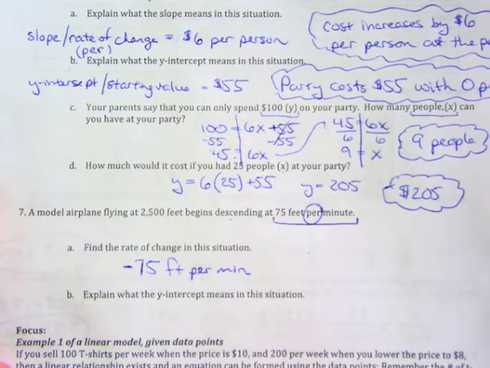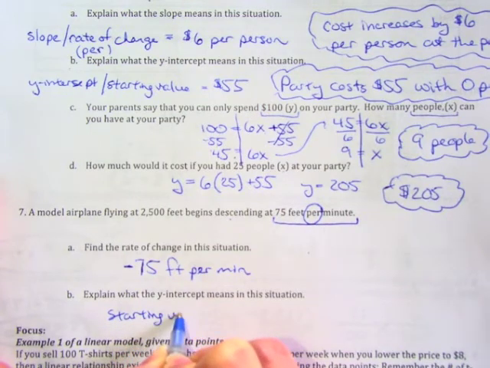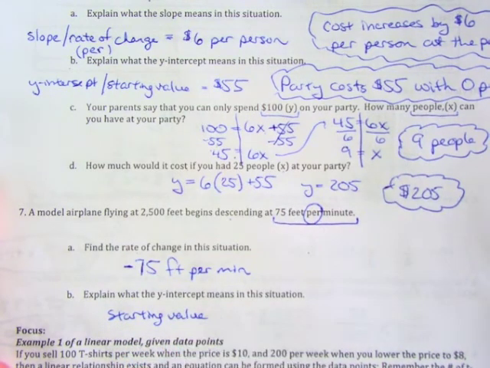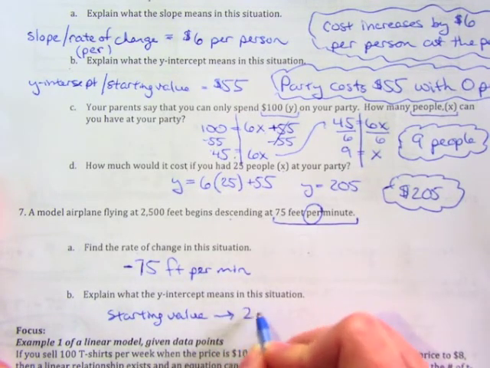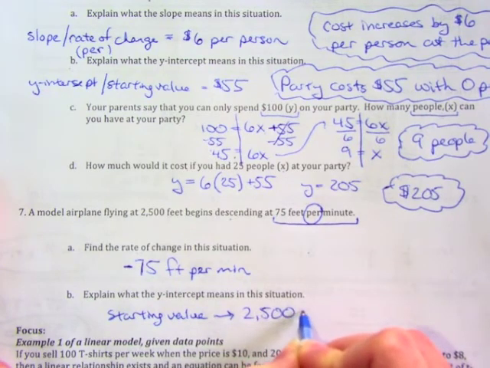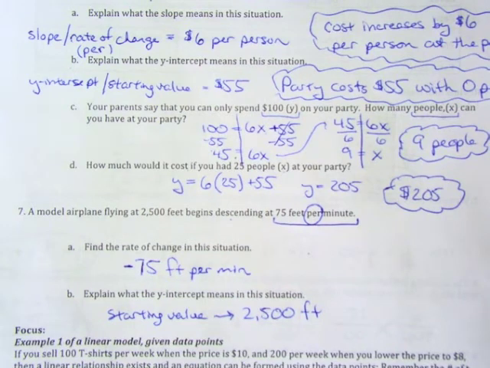The second question says, what's the y-intercept? Y-intercept, that's our starting value. And if I think about our scenario, we have an airplane that's flying at a certain height, and then it begins descending. So the starting value is the starting height. In this case, the height that the airplane's starting at is up at 2,500 feet. Okay, that's our initial value for the height of this model airplane.